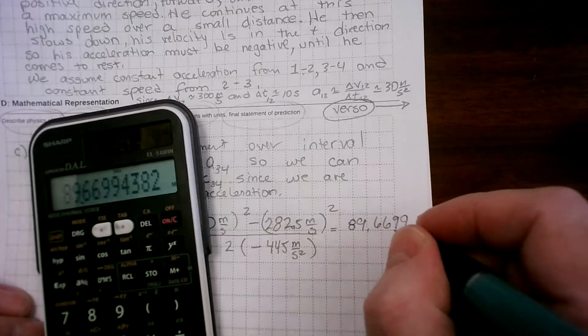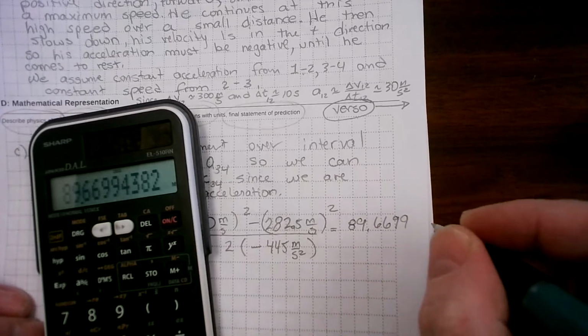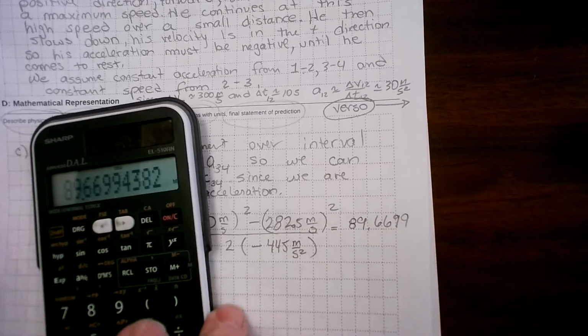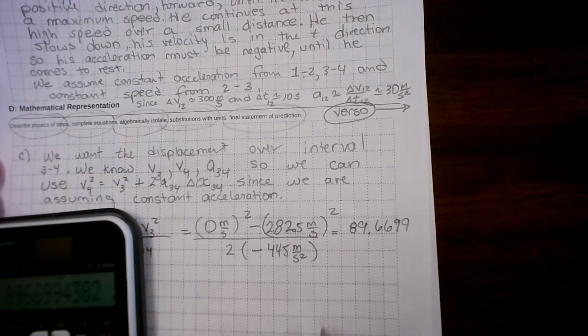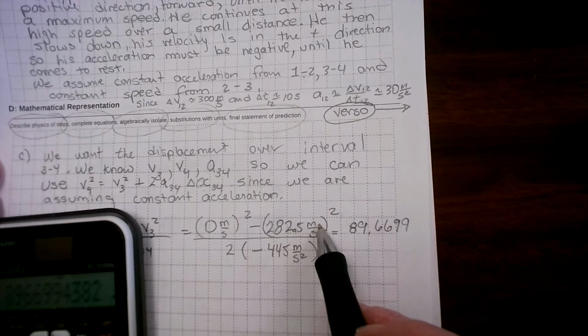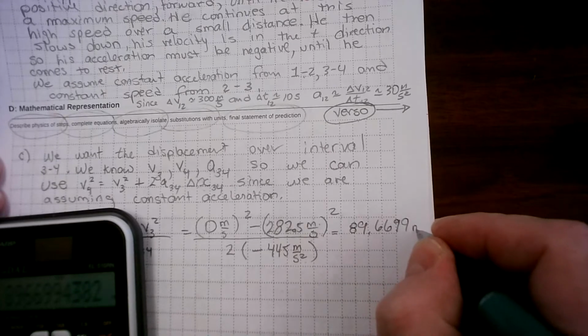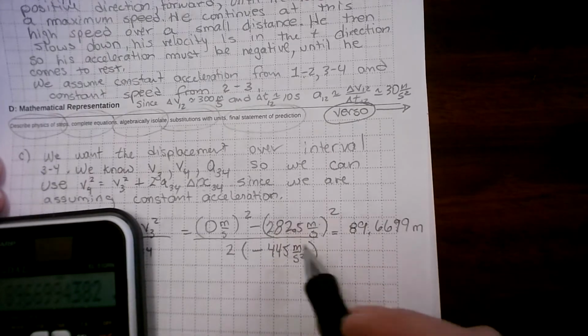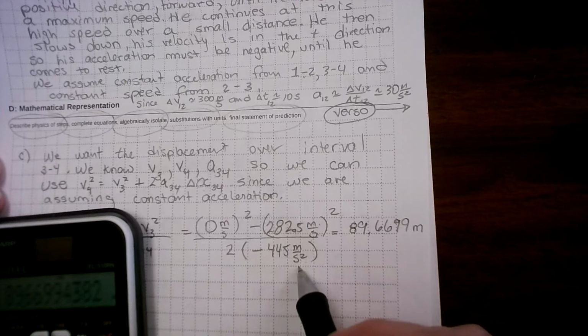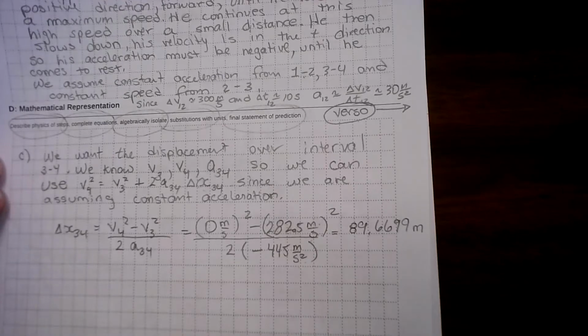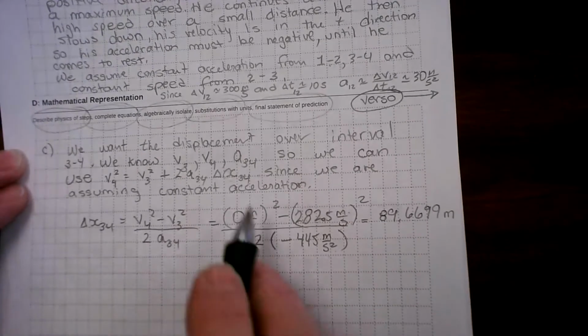Why? Because I only really want to keep 5, right? Now let's analyze our units here for a moment. This is going to be meters squared per second squared divided by meters per second squared. What are we going to be left with? Meters, right? Meters squared over meters gives me meters, and seconds squared over seconds squared gives me 1. Okay? We good?